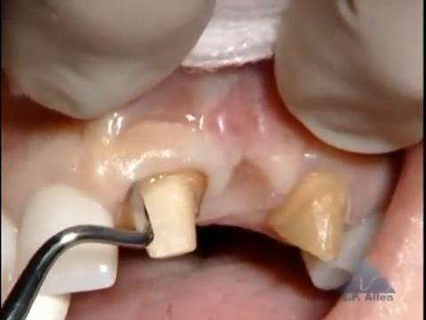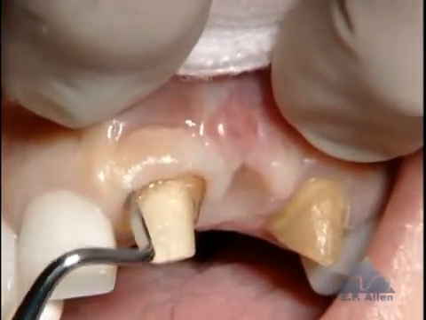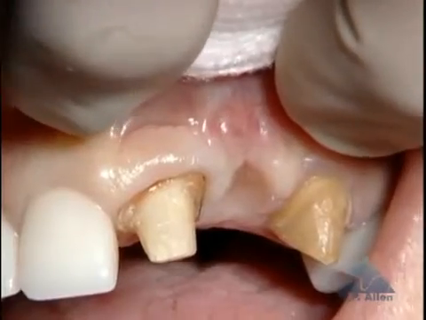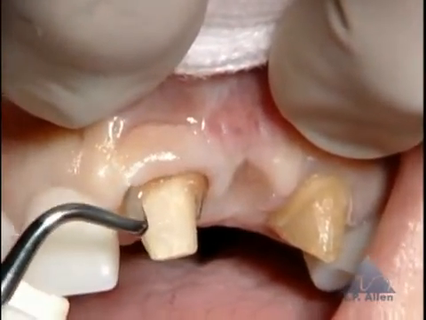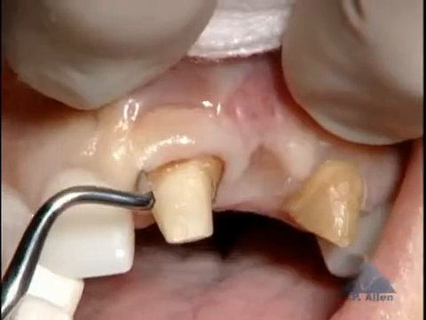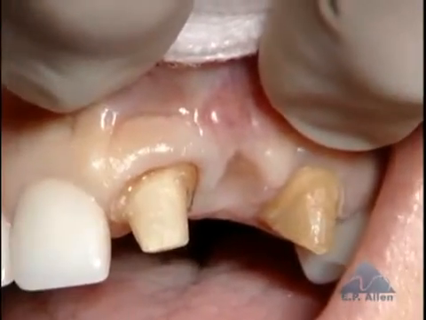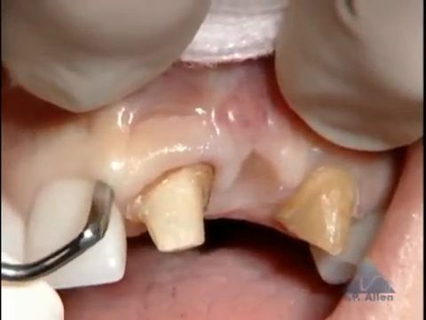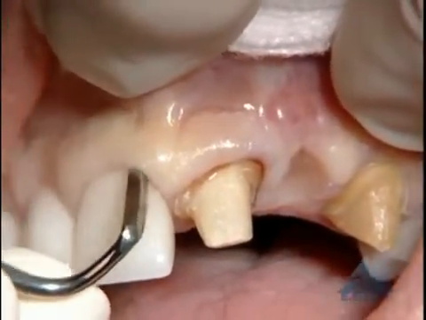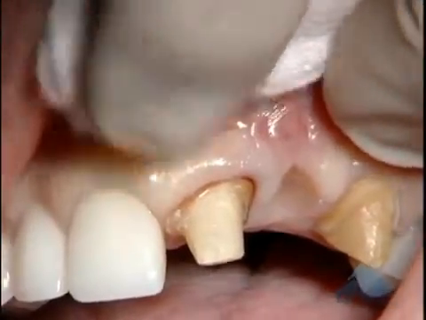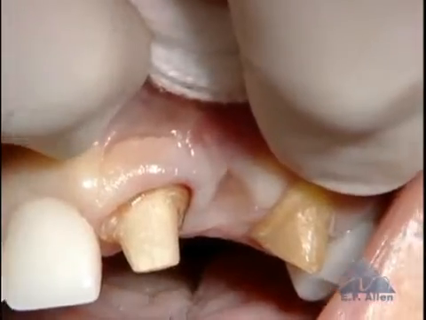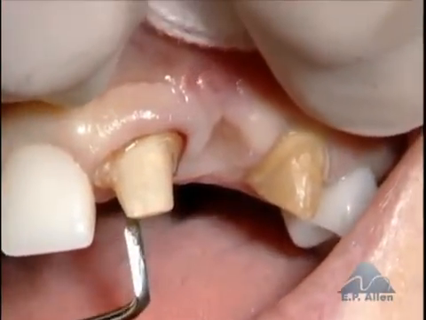So we continue this around the central into the proximal site, and there's a very narrow papilla here, so we want to be really cautious in this region, but I want to come completely around the central and actually go into the sulcus of the adjacent central to help mobilize the papilla between the central incisors. I'll continue on the palatal aspect of the central. See that nicely. Staying within the sulcus.